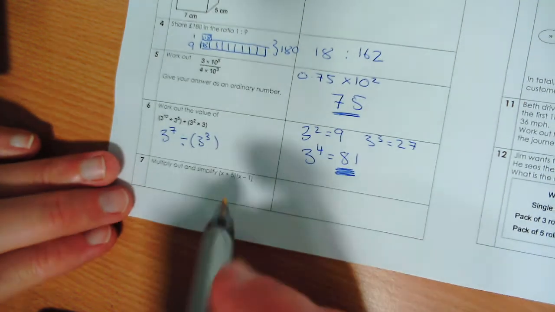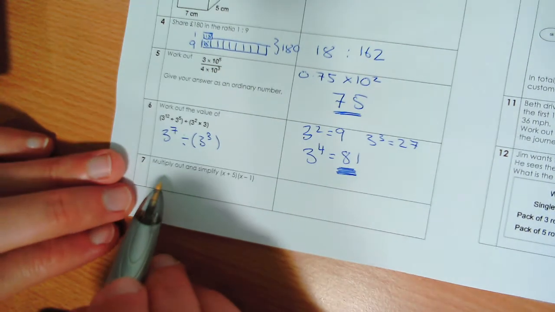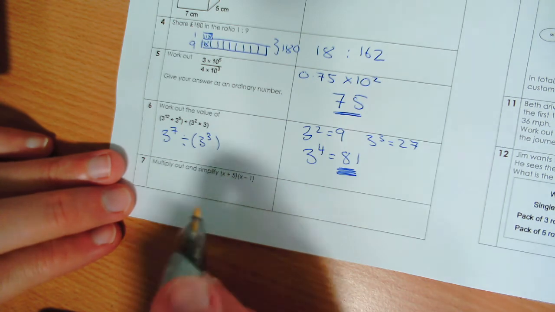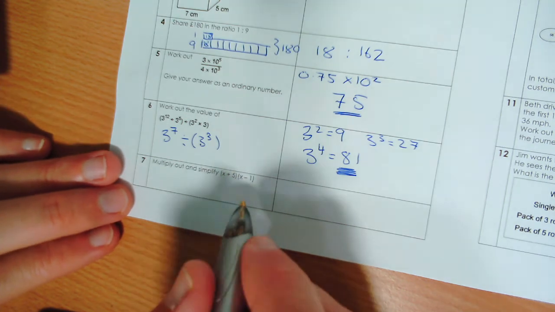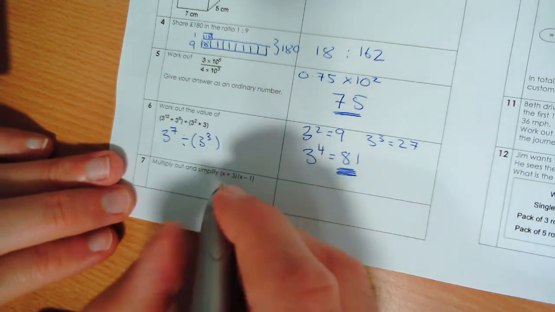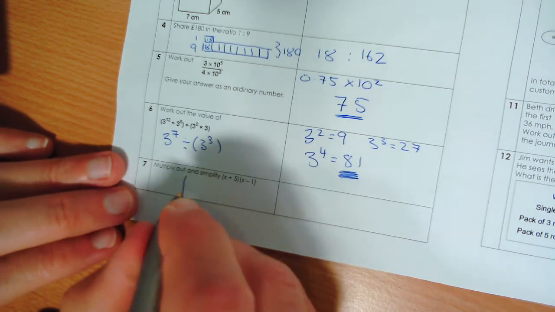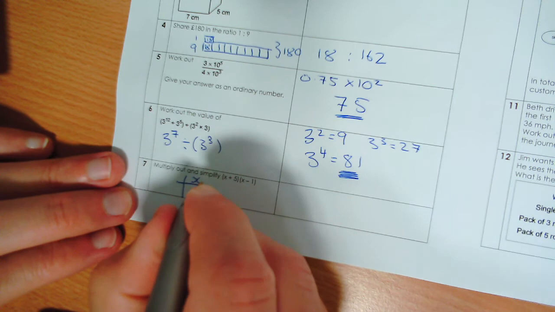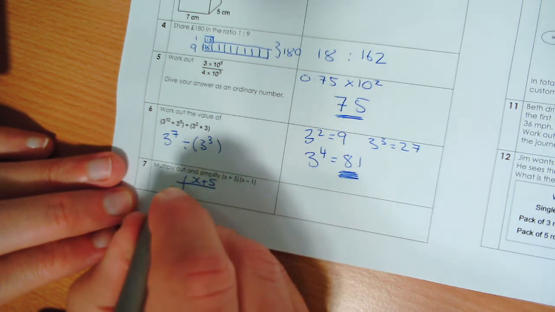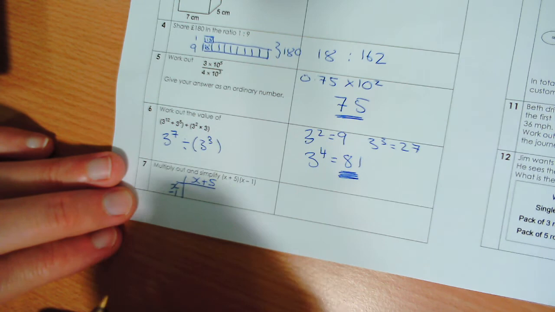The question 7 at the bottom, we're multiplying out and simplifying brackets. You will have covered this last year. It is a key skill. We've got to just try and get on top of these and practice them to be able to remember. I always like to set these up in a grid because I find that we're less likely to make a mistake. So I've got x plus 5 along the top there, x minus 1 down the side.